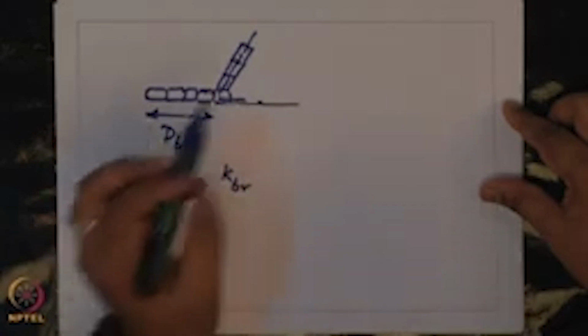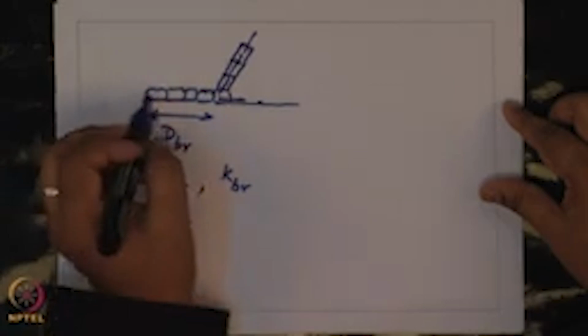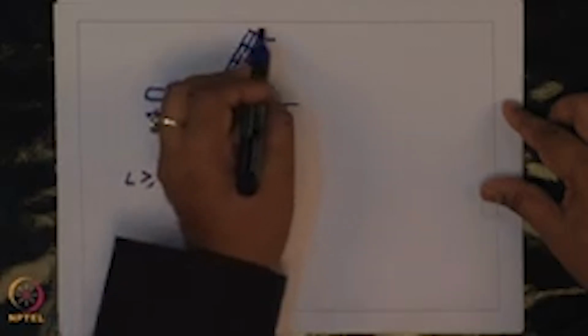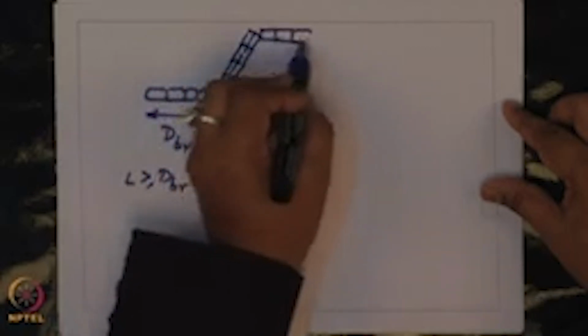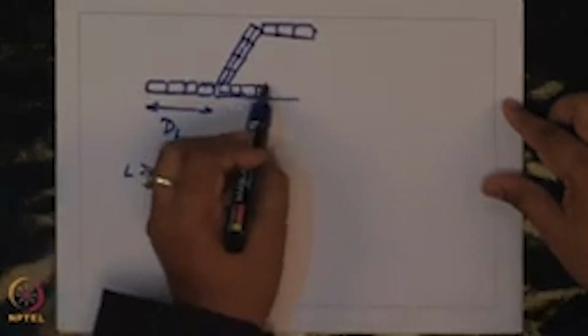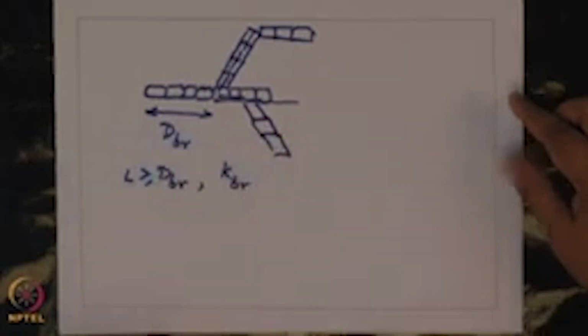As a consequence of this, you can have multiple branching events. Okay. So, if my dBr in this case is 4 monomers, once I have 4 monomers, I can theoretically form another filament which grows horizontally, so on and so forth. Similarly, from here, for the existing filament to grow, I can have another situation where a filament branches like this.